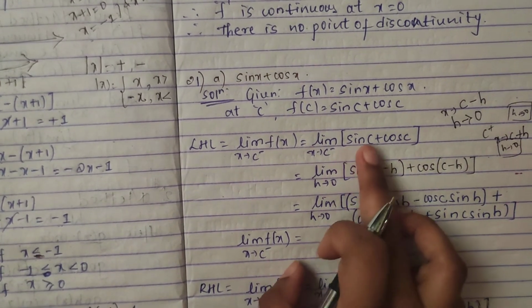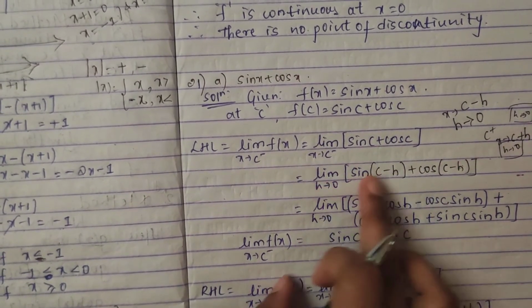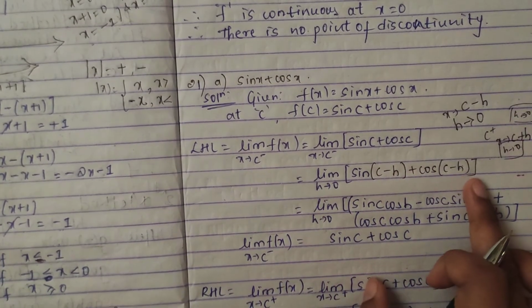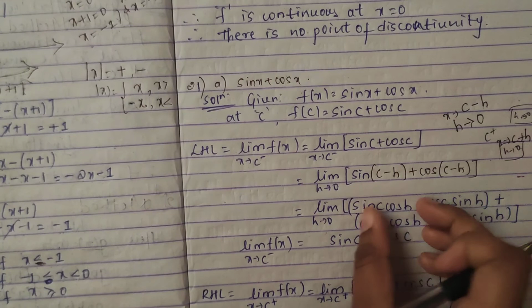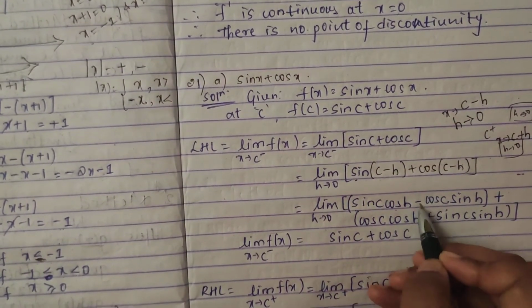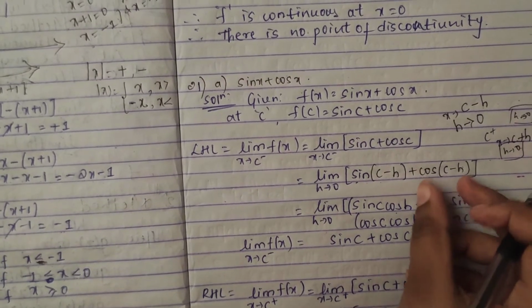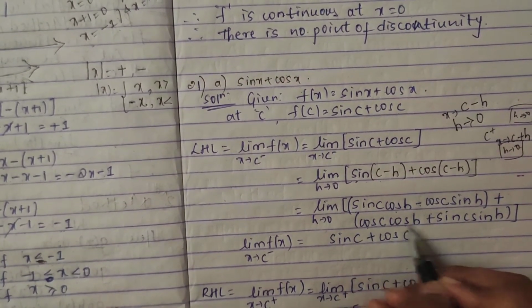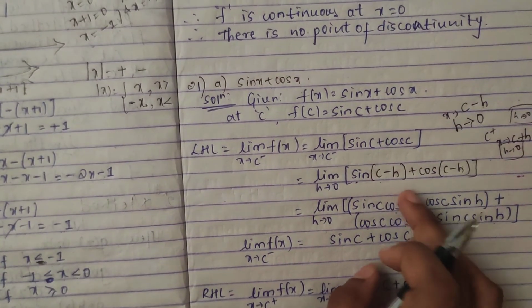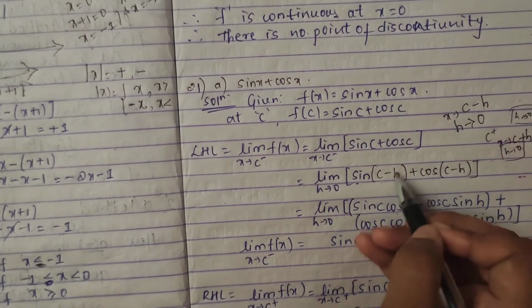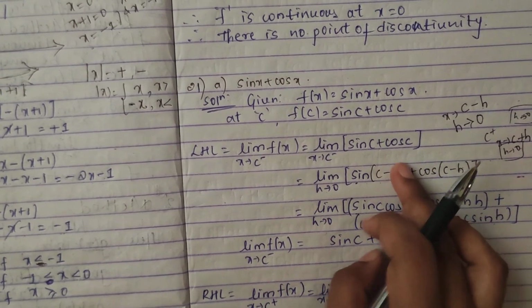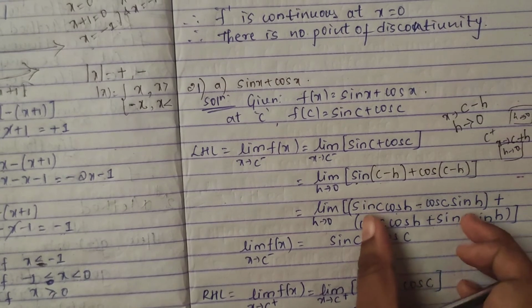So when you are writing it, you should write sin(c minus h) as h tends to 0, plus cos(c minus h). Now here you can apply the formula, opening up: sin(c minus h) is sin c cos h minus cos c sin h, plus cos(c minus h) is cos c cos h plus sin c sin h. This is your formula. Remember your formulas, you have studied this. Or else directly here, as h tends to 0, you can see you will get sin c, or else you can open it up.